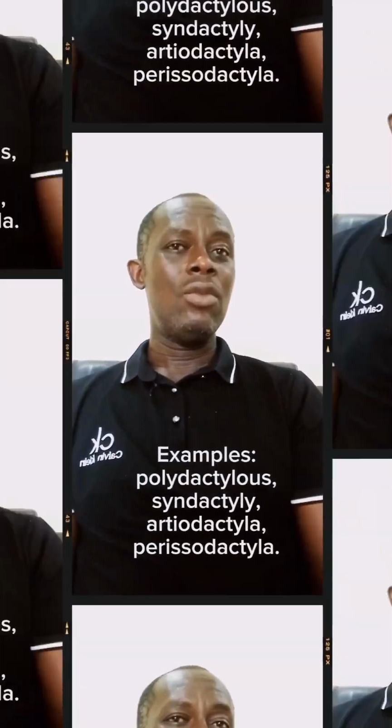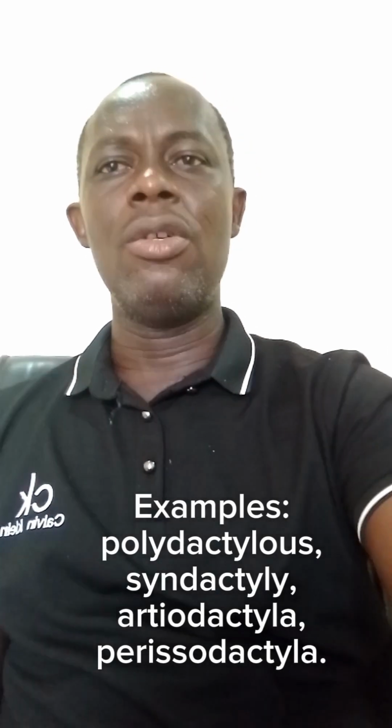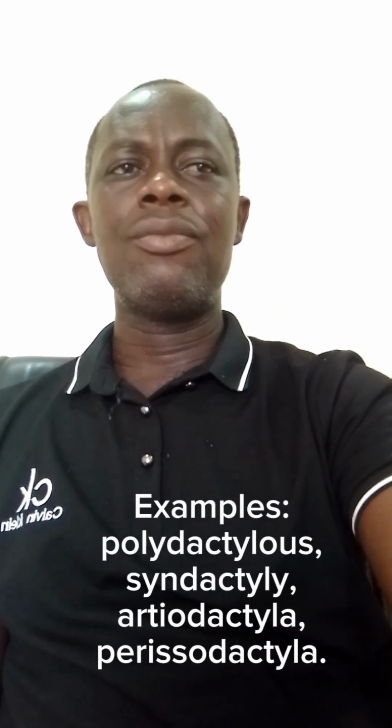Then we have syndactyly, which basically means the fusing of the second and third digits of the foot, as it is in kangaroos. Then we have artiodactyly, as found in even-toed hoofed ungulates, like in goats. Then we have perissodactyly, which is odd-toed hoofed ungulates, like in horses and asses.